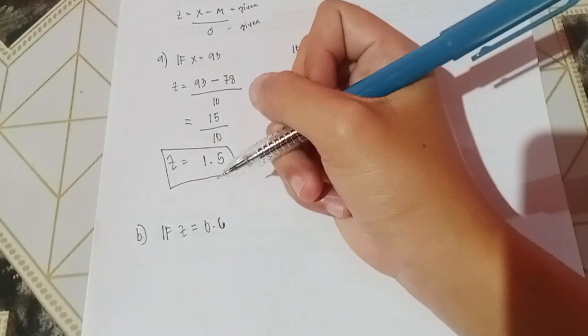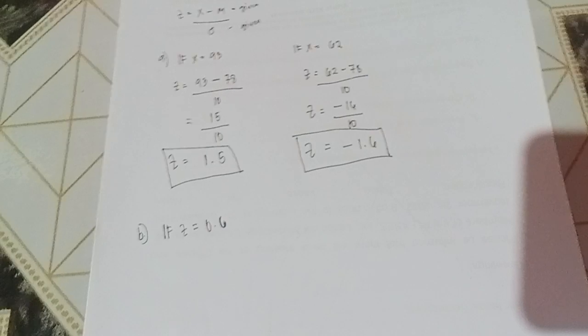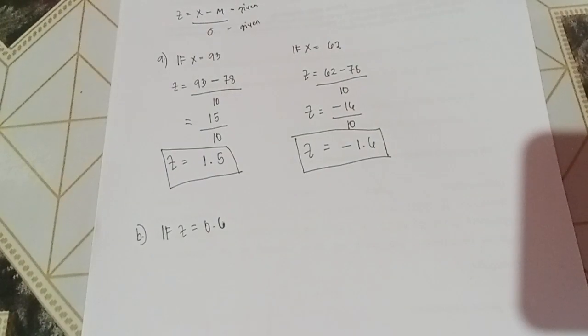In letter A we looked for the Z-score, while in letter B we look for X, which is the score of the student.